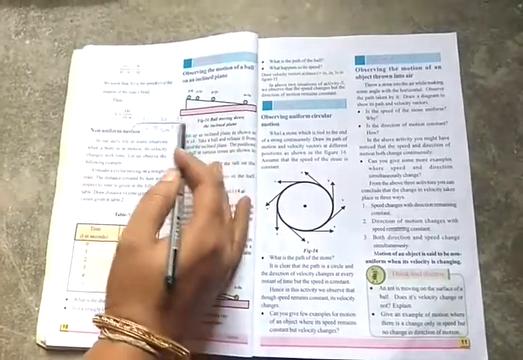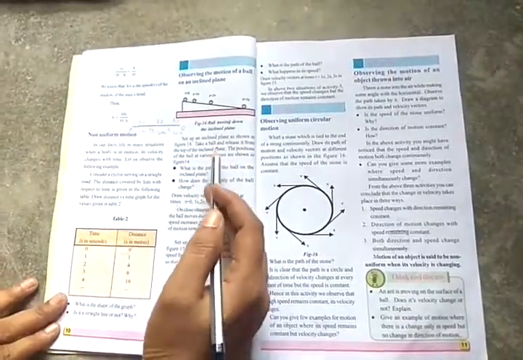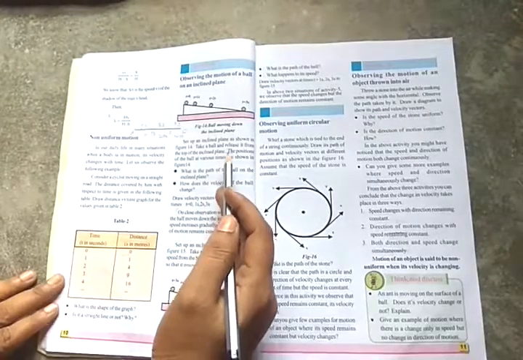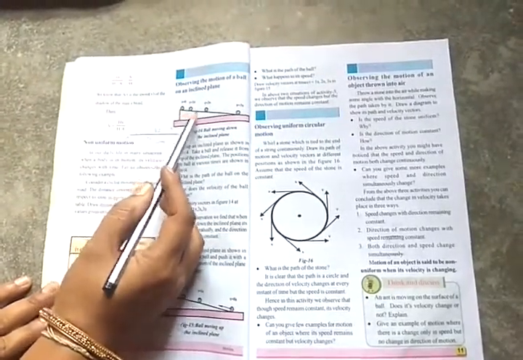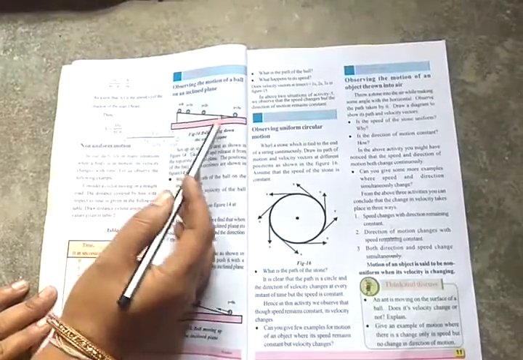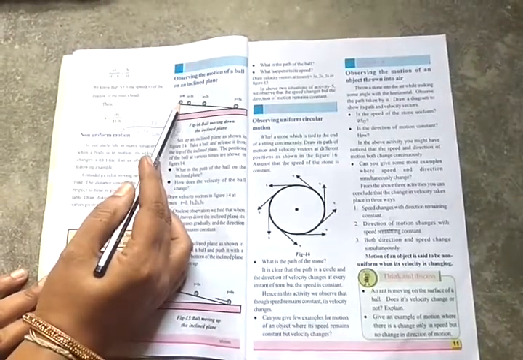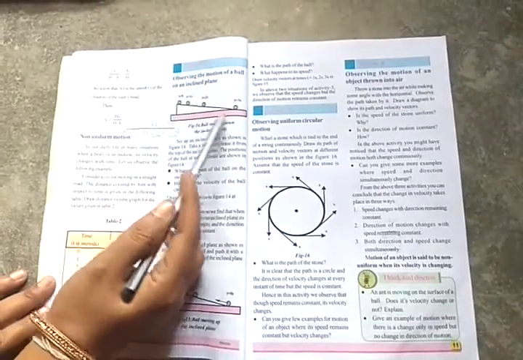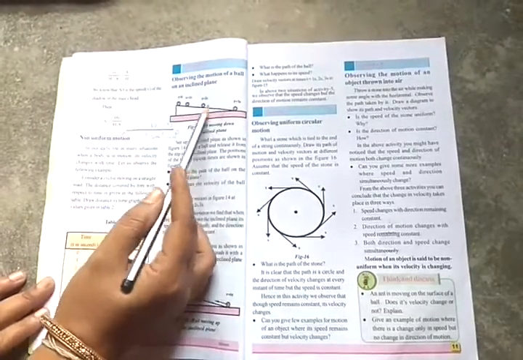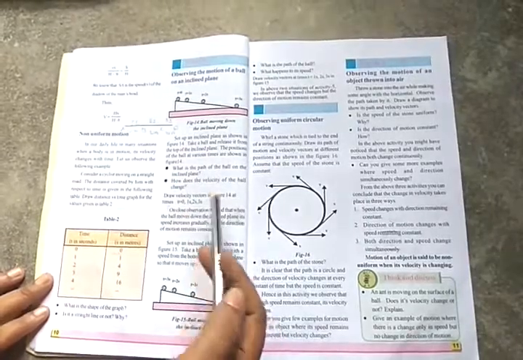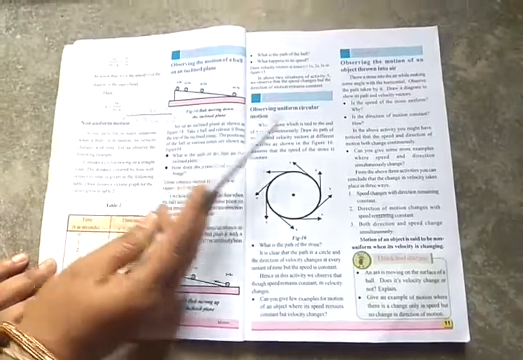Next, what is the observation of motion of a ball on an inclined plane? So this is an inclined plane. See here, now take a ball and release it from the top of the inclined plane. Here we release one ball from top to down. So the position of the ball at various times: 0, 1 second, 2 seconds, 3 seconds. The time and the position of the ball keep changing like this.